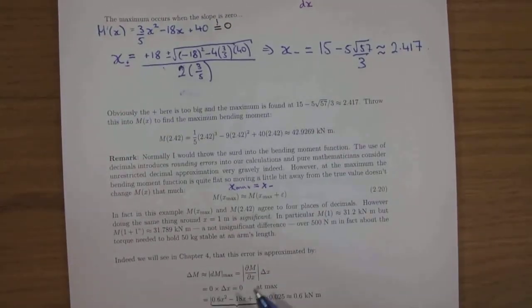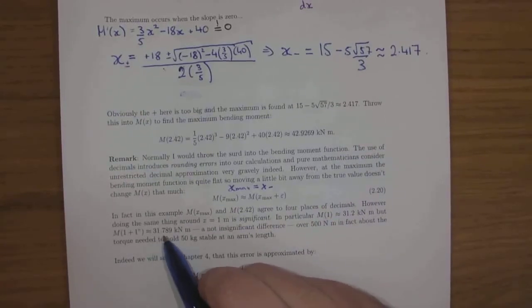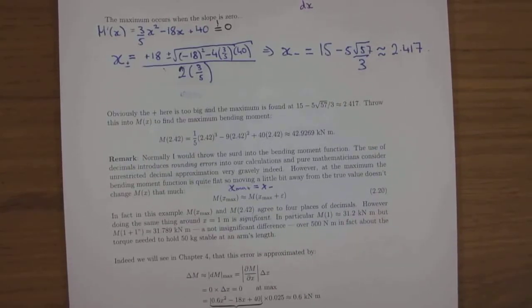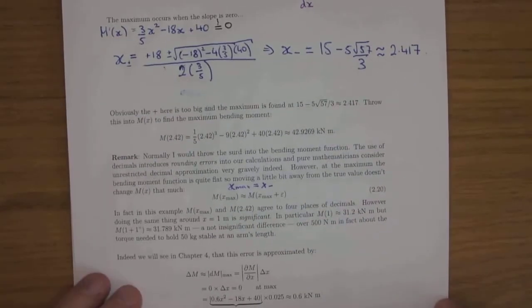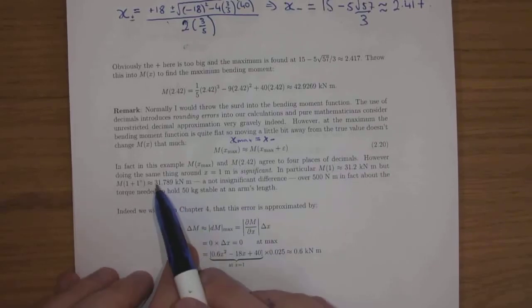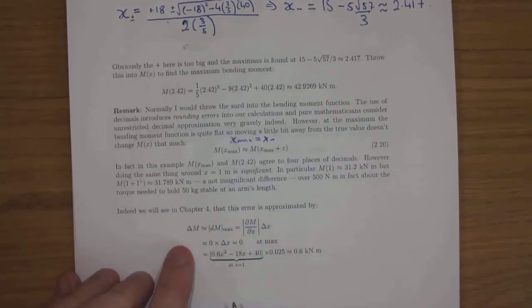If you look at the bending moment at x equal to 1, you get 31.2 kilonewtons. And if you move away by 0.025 meters, you're getting 31.789. Now that doesn't look that much, but it's 500 Newton meters, which isn't nothing. So it's not really safe to round around there. We'll talk about the rounding a little bit later, and we'll learn about the error that's approximated here. At the maximum, it's approximately 0.